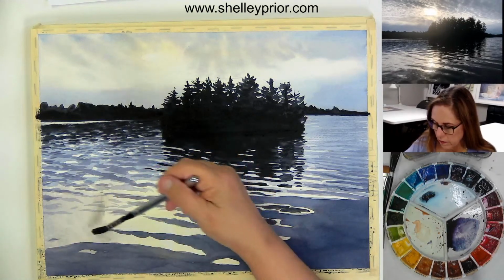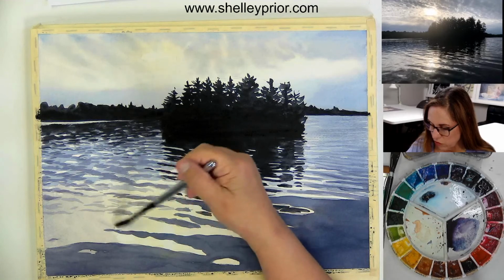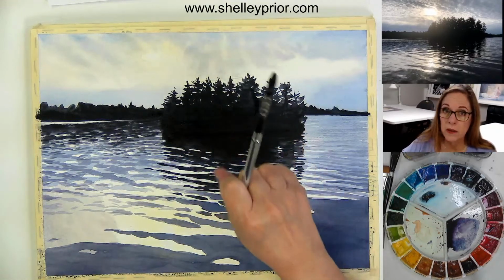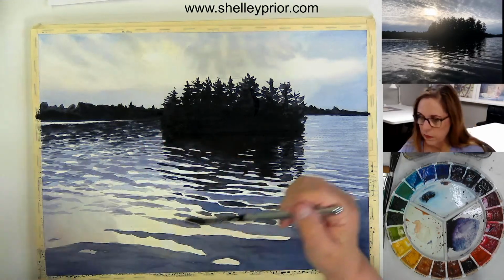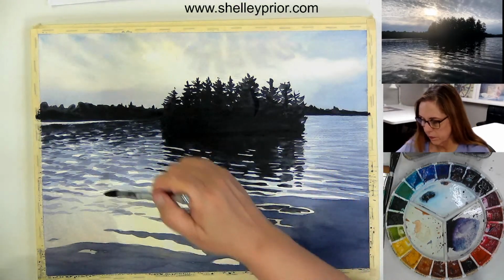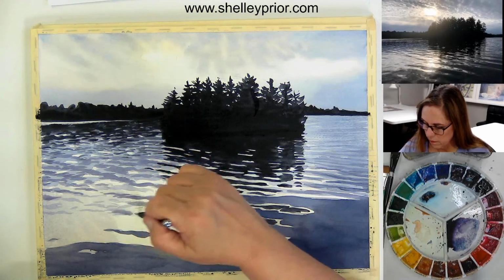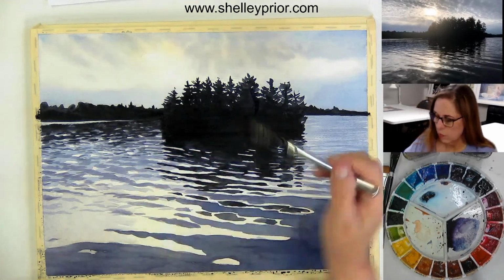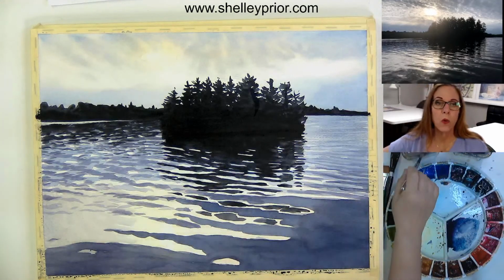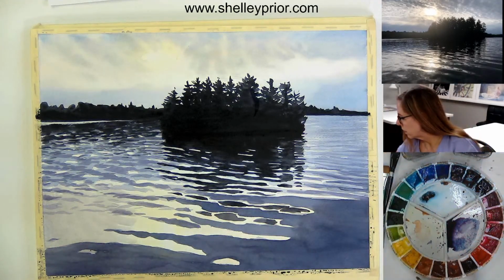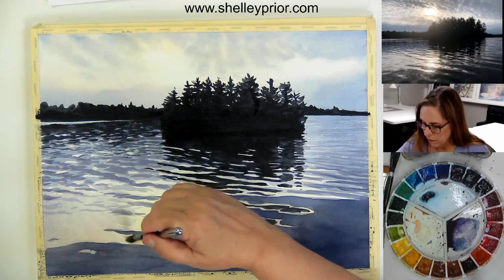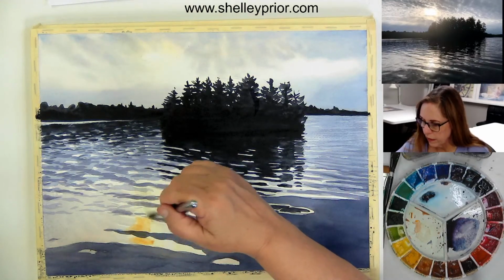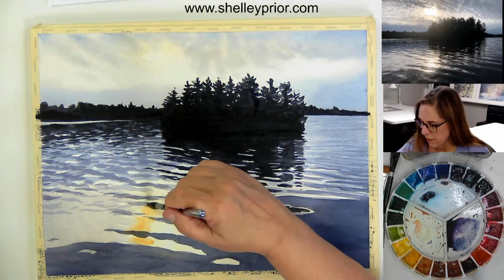It's not moving too much. Now where I've got the extra dark up here, that could be a different story. This one's not too bad. I'm going to spray again. And I want to get a little bit more of my gold around the sun too. So I'm going to put in, maybe I'll use a little quinacridone gold. Let's say I want to brighten it up a little bit more. And so I'm going to come in with a bit of quin gold and really punch up that reflection there.